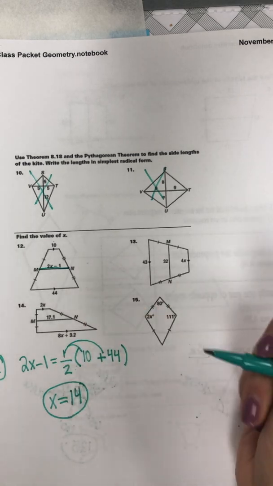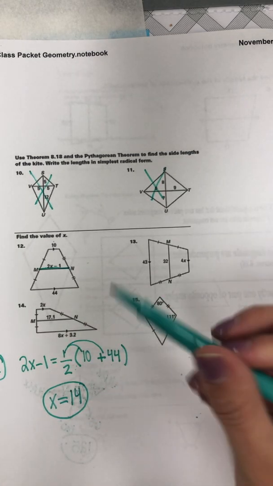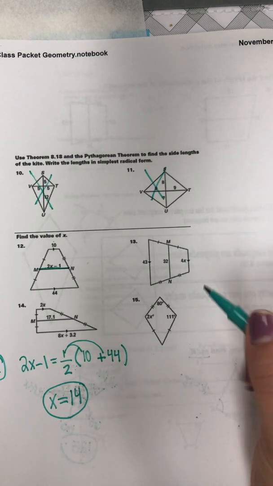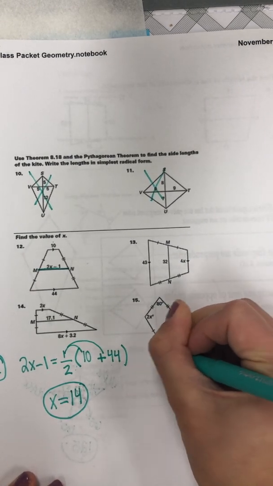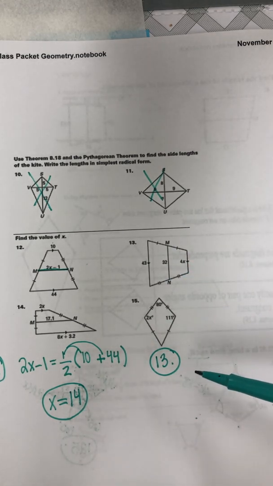So what I would do is pause this video, go ahead and work this out, make sure you get 14 as the answer, and then I would also practice 13. So 13, so I would pause the video right now, check to see if you get 14, and try to set up the equation for 13, then come back.